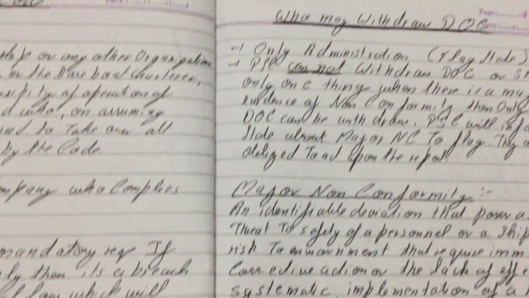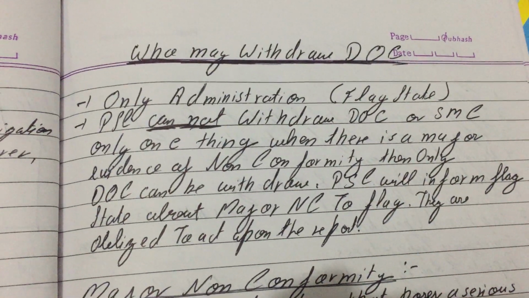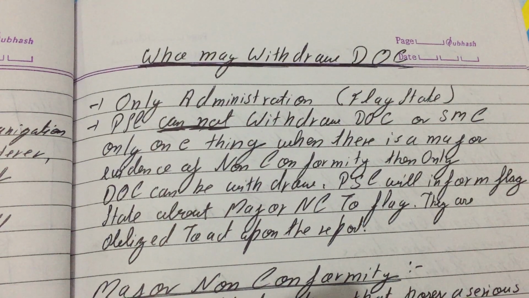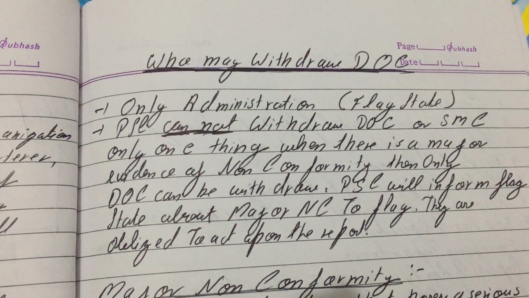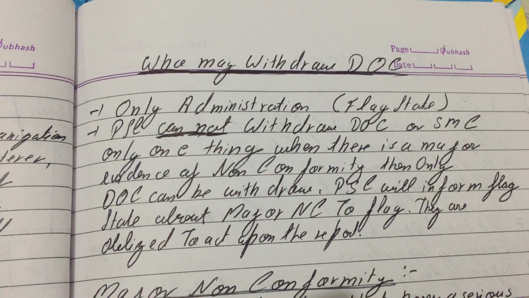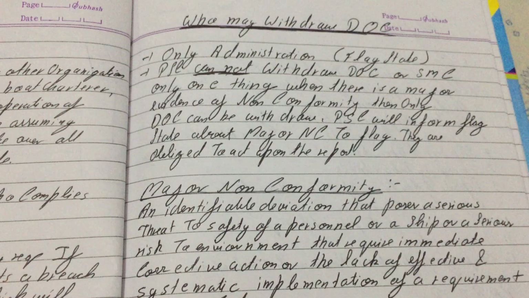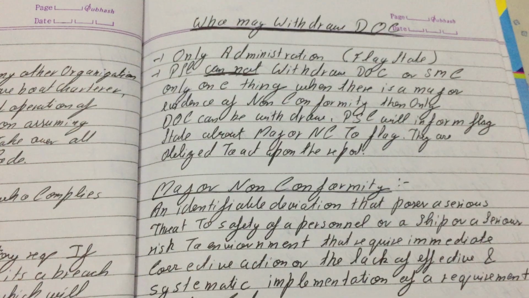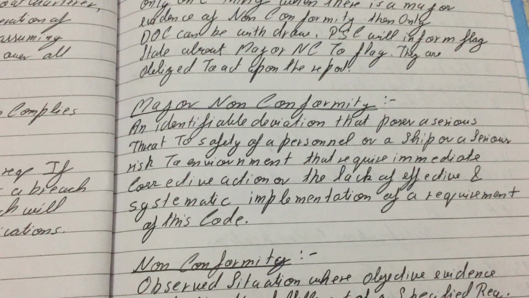Now we know who has given the DOC. Now who can withdraw the DOC? Only the flag state which has given the DOC can withdraw it. The only thing to note is that PSC cannot withdraw the DOC or the SMC, the Safety Management Certificate. PSC will only inform the flag state about the major non-conformity, and they are obliged to act upon it. So now you know who can withdraw the DOC and on what condition. The flag state can only withdraw, and only when they find a major non-conformity, the DOC or SMC.